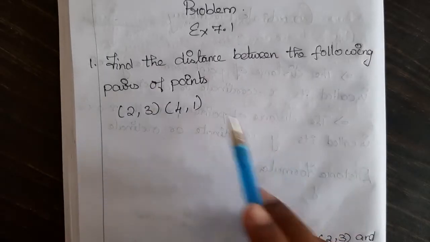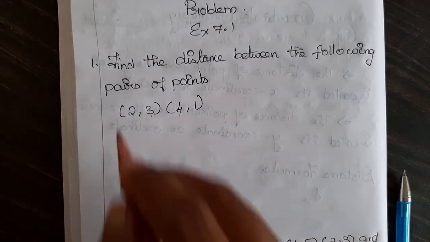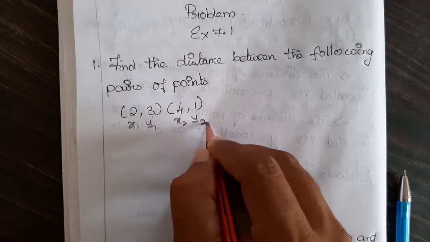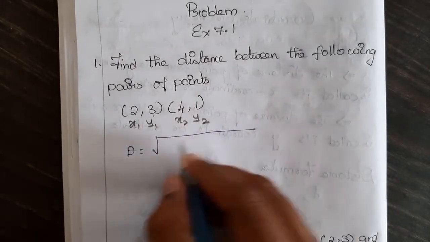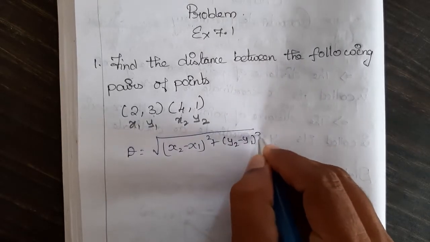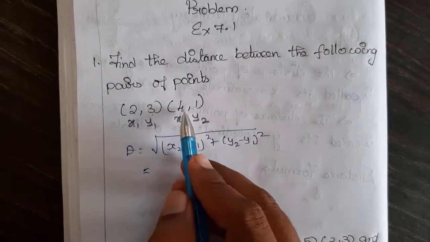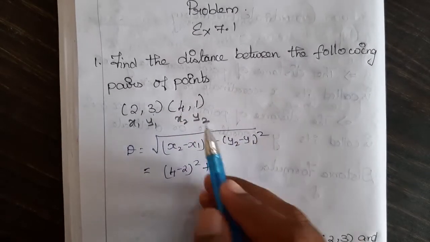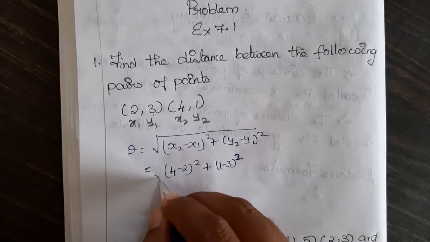Here we go for the problem. Find the distance between the pair of points 2, 3 and 4, 1. The first coordinate we consider as x1, y1, and the second as x2, y2. The distance formula is d equals square root of x2 minus x1 the whole square plus y2 minus y1 the whole square. So it is 4 minus 2 the whole square plus 1 minus 3 the whole square, under the square root.